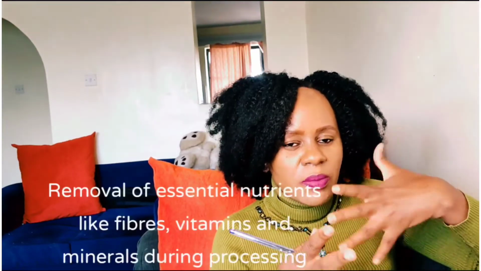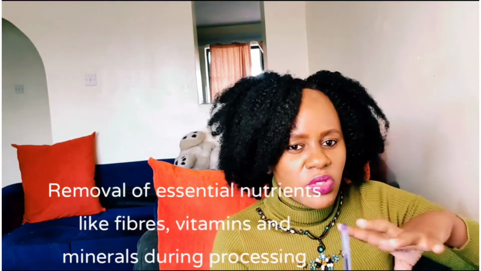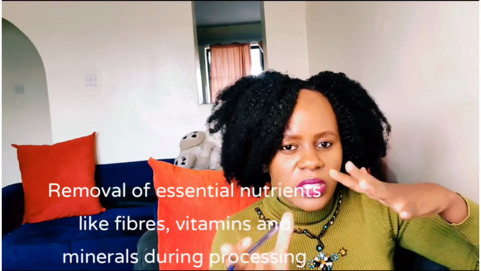So you will want to avoid the processed carbohydrates, because you see the processed and refined carbohydrates, their nutrient density has been compromised, their nutrient quantities have been reduced, and the quality of the nutrients they have is also compromised. So you want to prioritize whole grains because they are whole to start with.